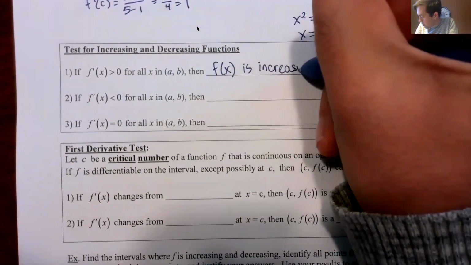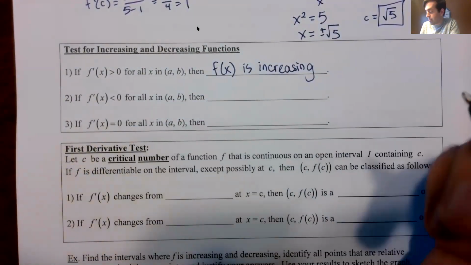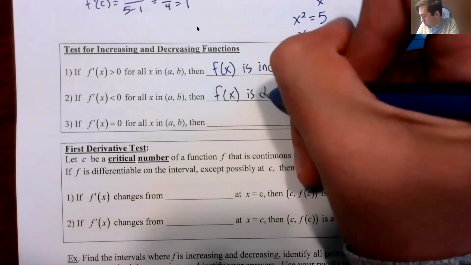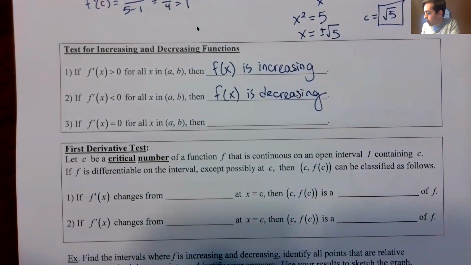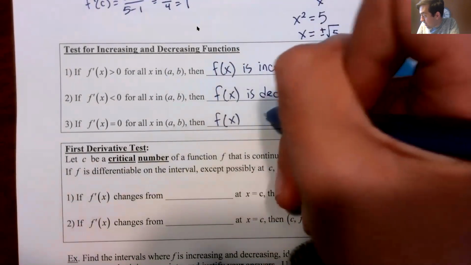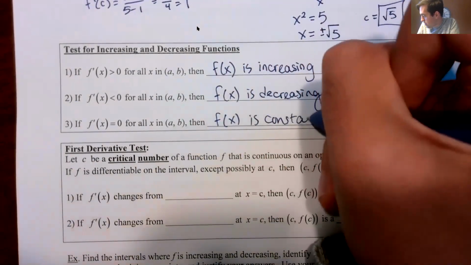Basically, that just means the slope is positive because the derivative is greater than 0. If the derivative is less than 0, then the original function is decreasing, or it has a negative slope. And if f prime of x equals 0 over an interval, then our function is constant. It would be a horizontal line.